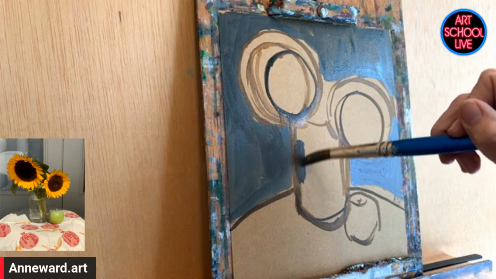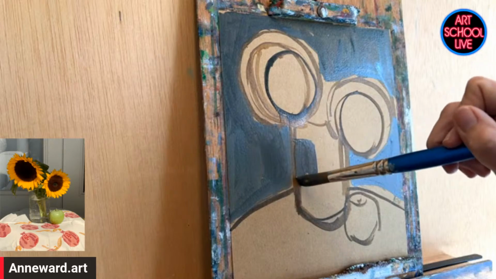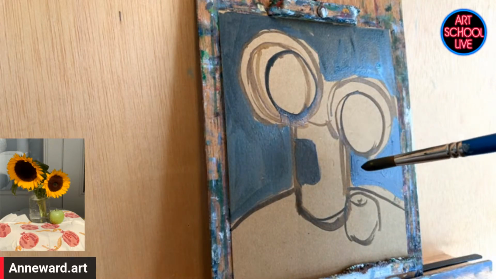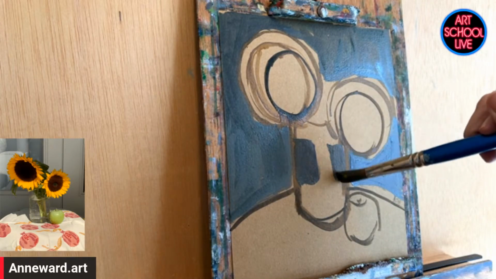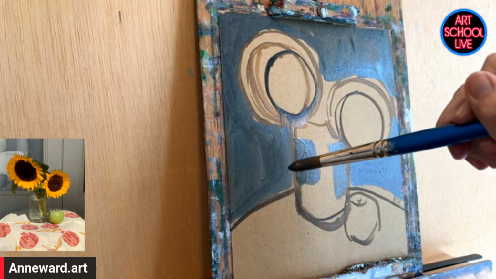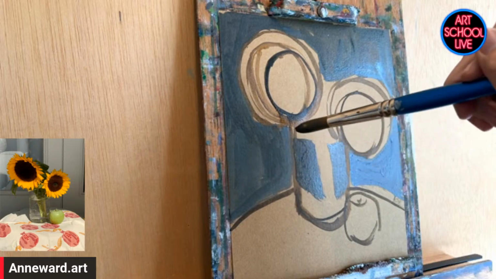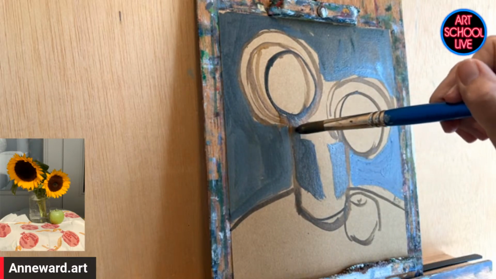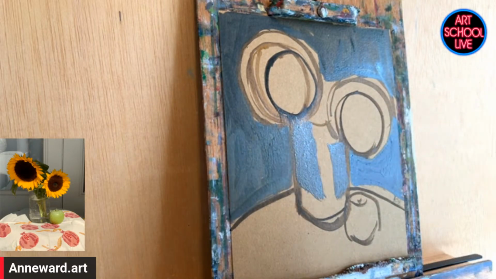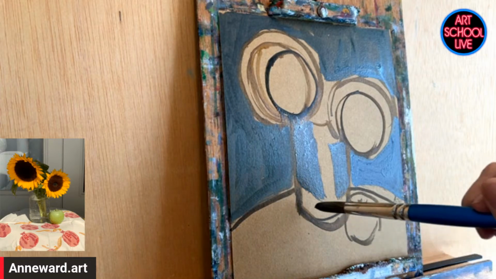So I'm squinting and I'm just going to say this value is going to be a little bit lighter. I'm just trying to relate one value area to the next. Okay. And we're sort of generalizing. The idea is that you're using a big brush, big shapes to small shapes, big brush to small brush.